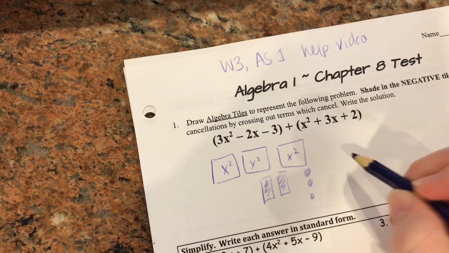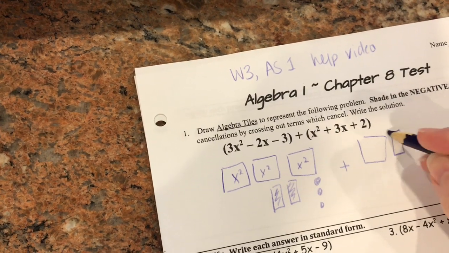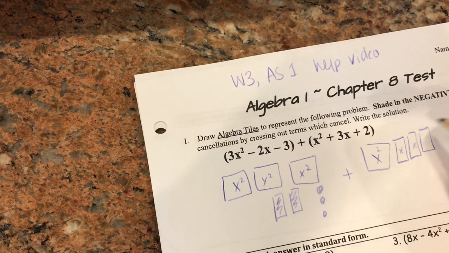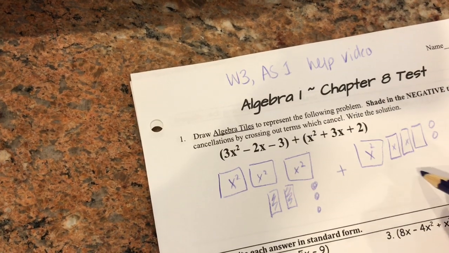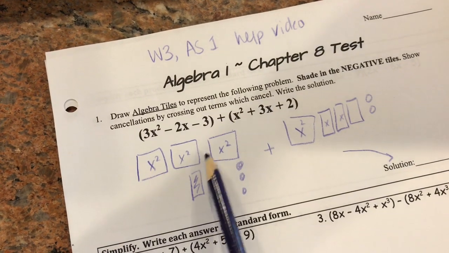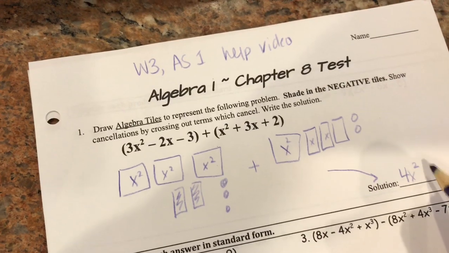Then we want to add to that another x squared, 3 x's, and then positive 2. And remember, we're not multiplying, we're adding. So we have x squared, we have 4 x squareds. That's the first part of your answer.